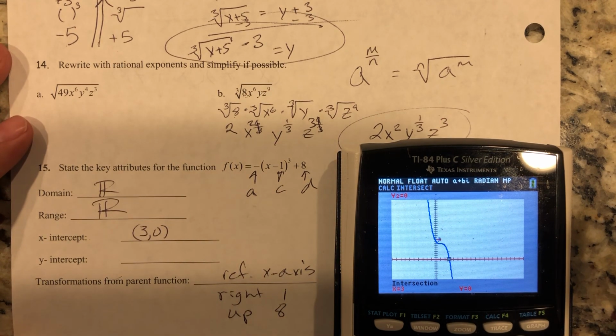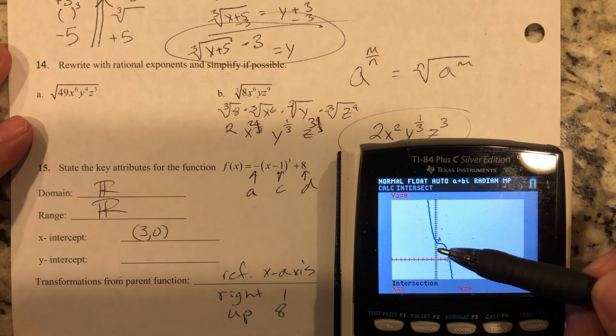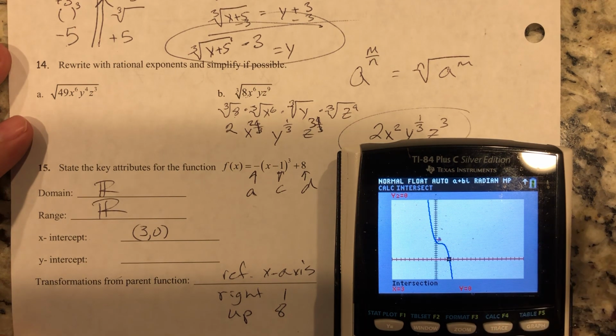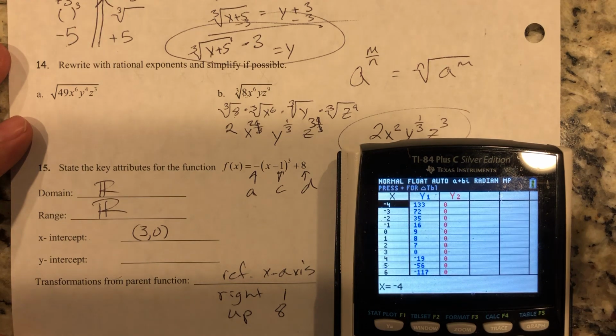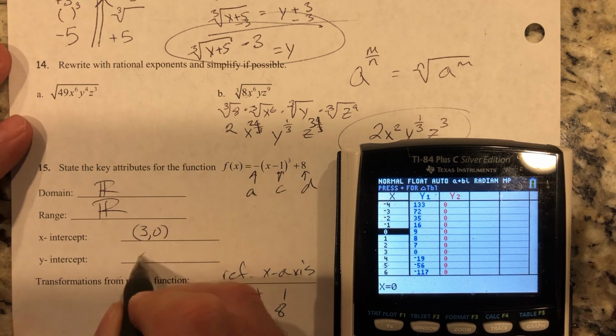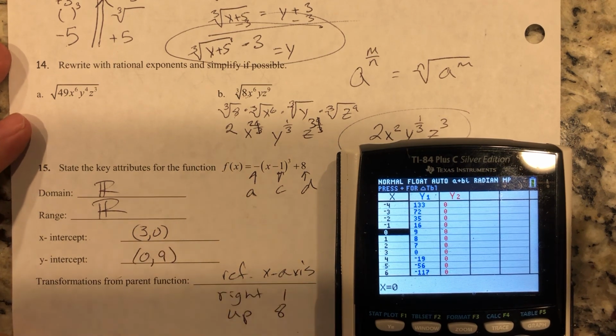And then the y-intercept is the one that's tricky to find. So that one's a little bit harder. So I go to my table, and the y-intercept is when x is 0. So when x is 0, I have my y-intercept. So my y-intercept is at 0, 9.